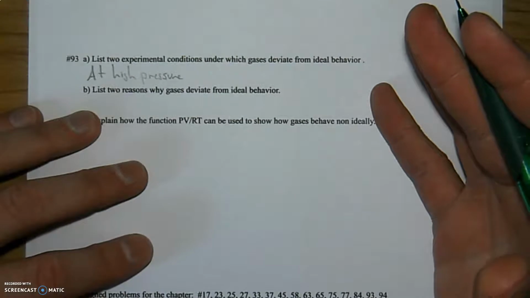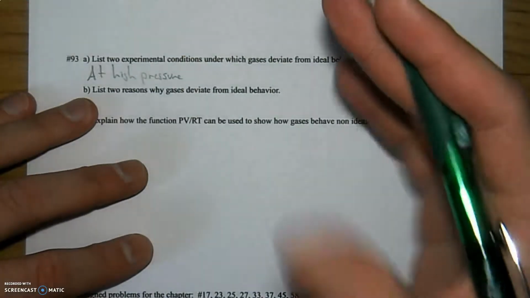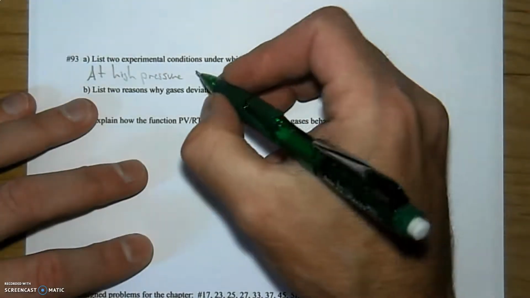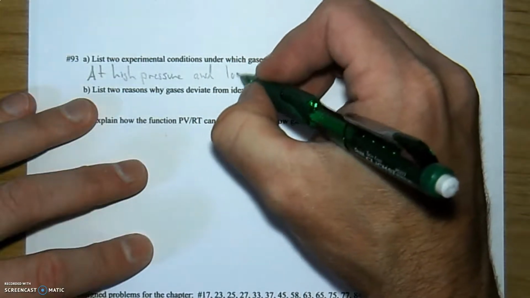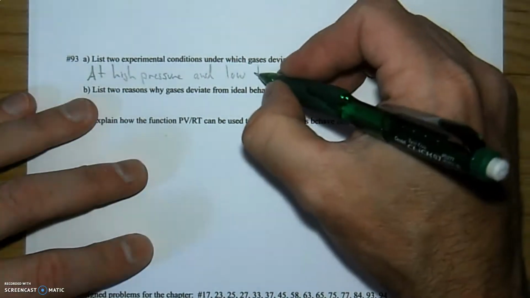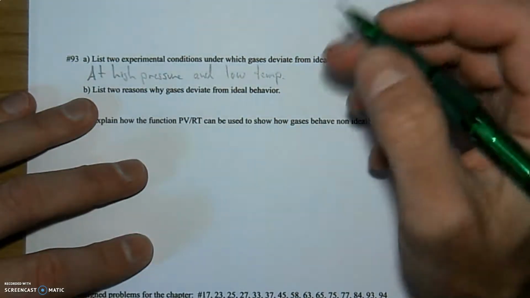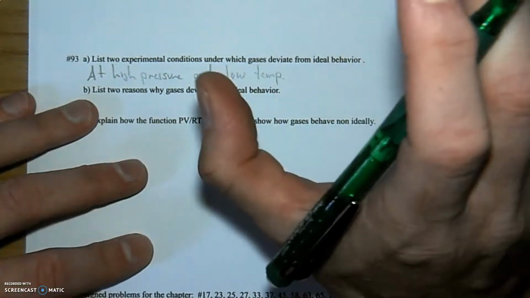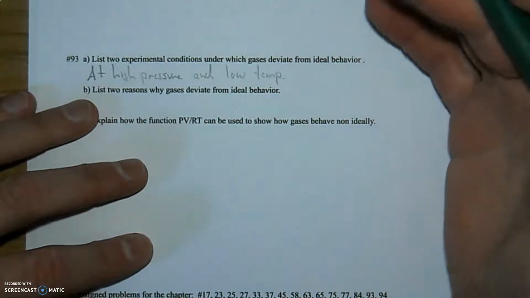And if there are attractive forces, that will lower the pressure from what you would expect to be ideal conditions. That's one, at high pressure and low temp. As the temperature decreases, the same thing. The energetic collisions are reduced, therefore they're going to be in closer proximity more frequently, and they're going to interact with potential attractive forces.